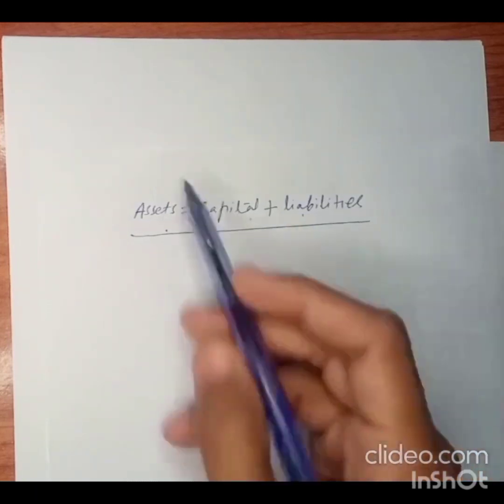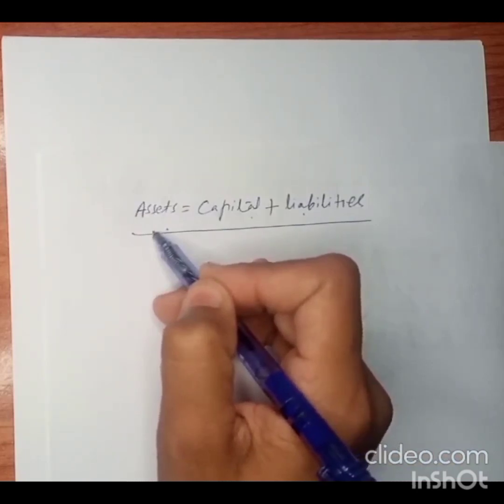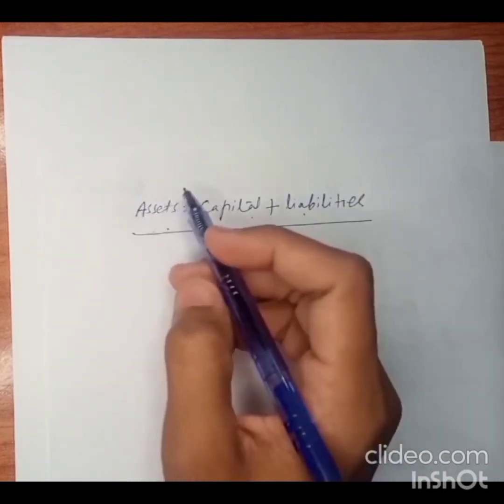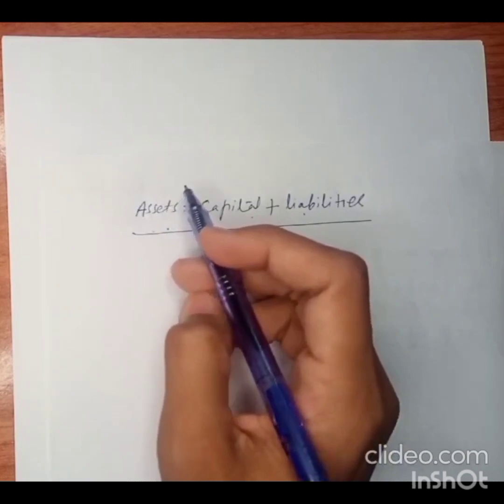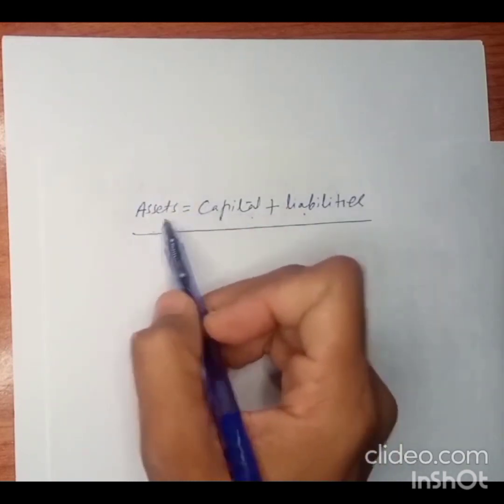Assets consist of the property of all kinds, such as buildings, machinery, stock of goods, and motor vehicles. Other assets include debts owed by customers, accounts receivable, and the amount of money in the organization's bank account, cash at bank, cash in hand.